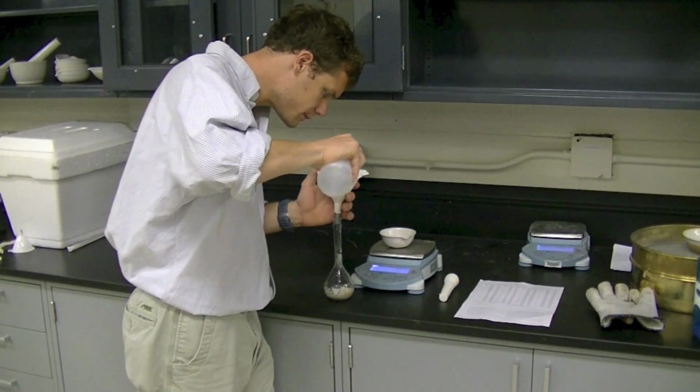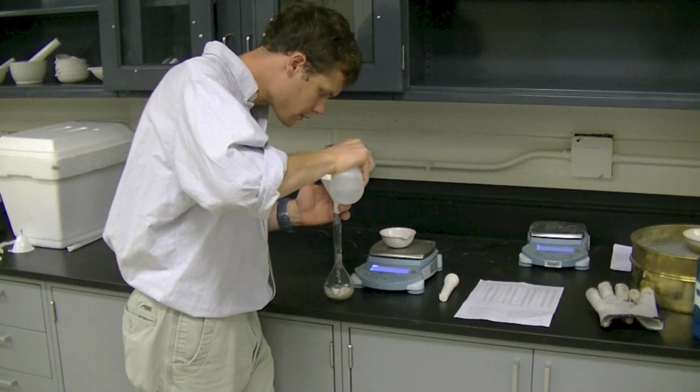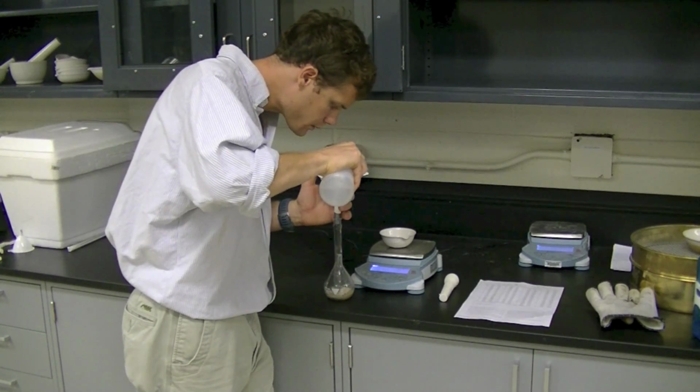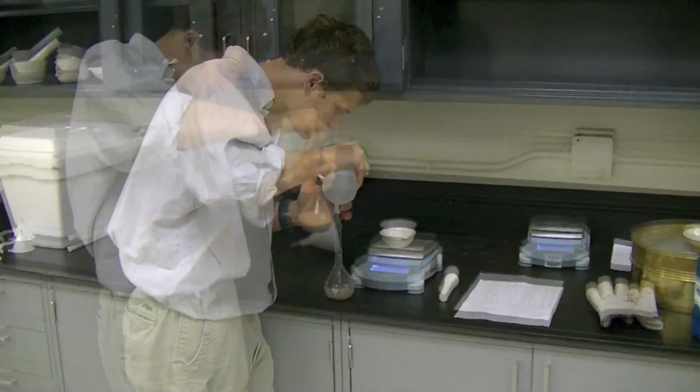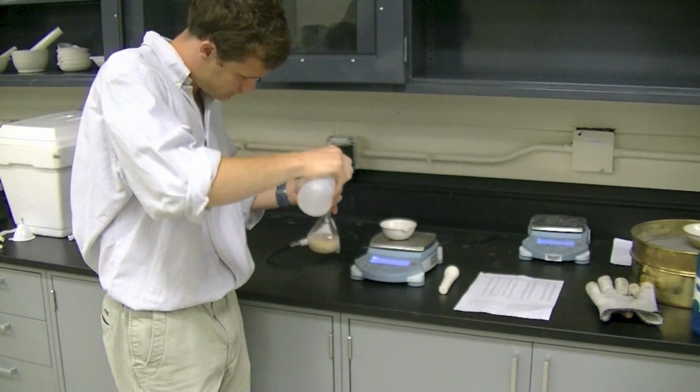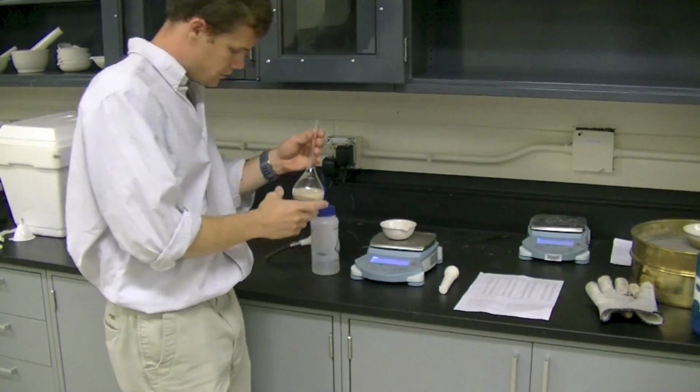Wash the funnel with a squirt bottle. Be sure to wash all of the soil into the pycnometer. Add water until the level is 1/3 to 1/2 the way up the main body of the pycnometer.